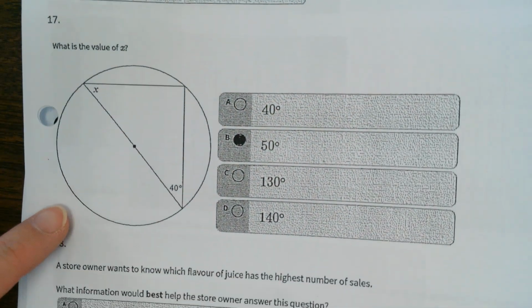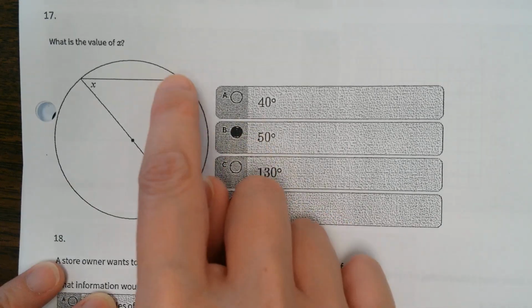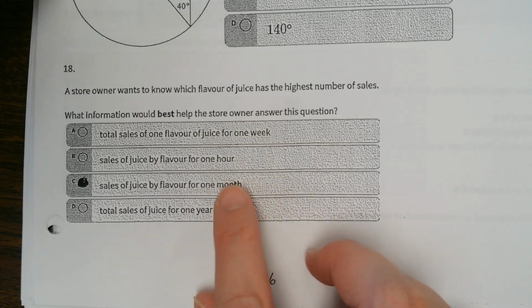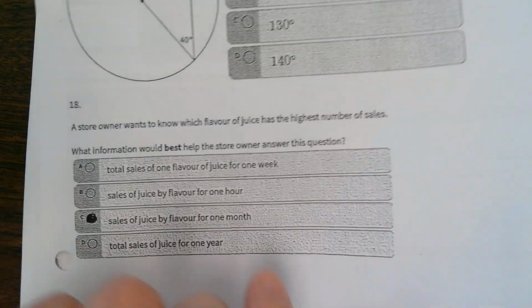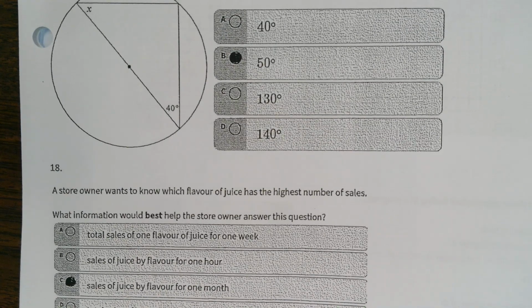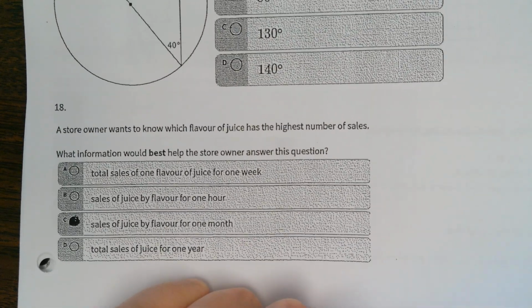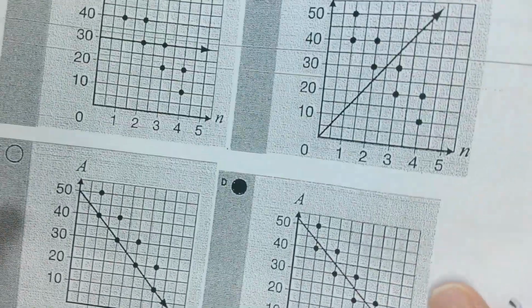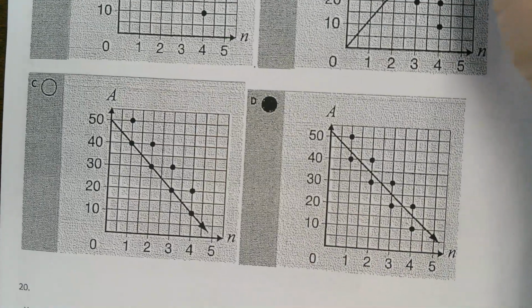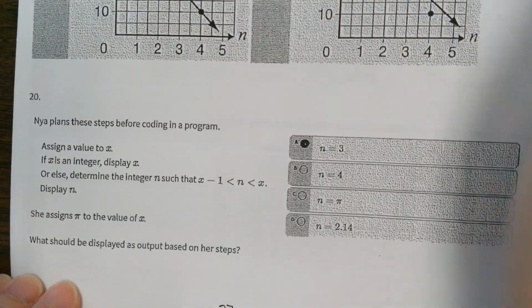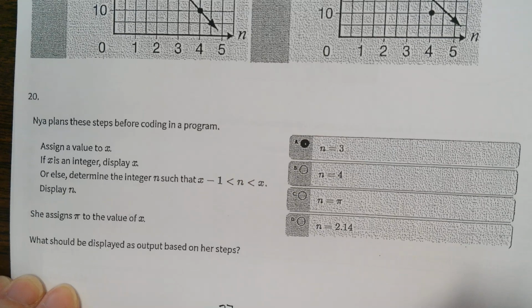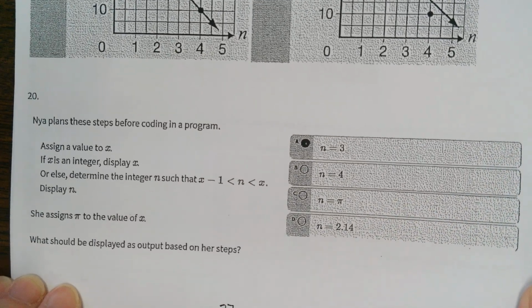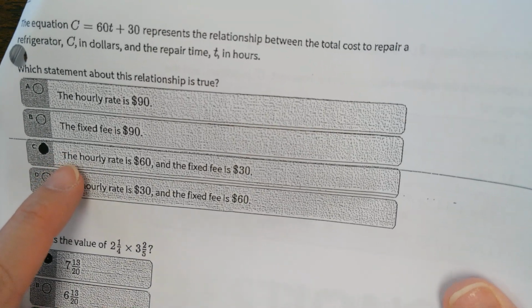Okay. 17, that is 50 degrees, because we know this is 90, so that's 50. 18, third option. Oh, 17 was 50. Okay, 18 is C. 19 is D, this one right here. 20, n equals 3. Yeah, very similar question. 21 is C.